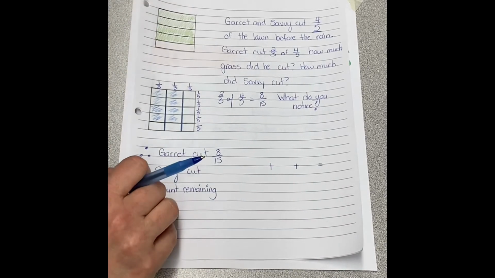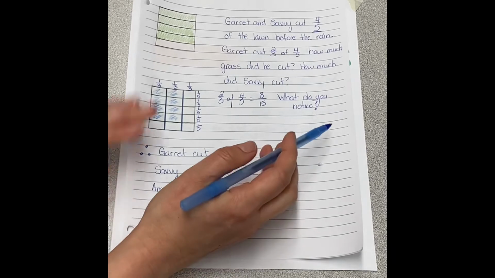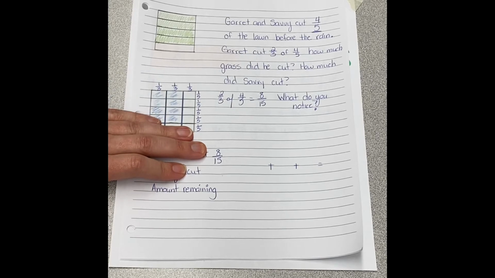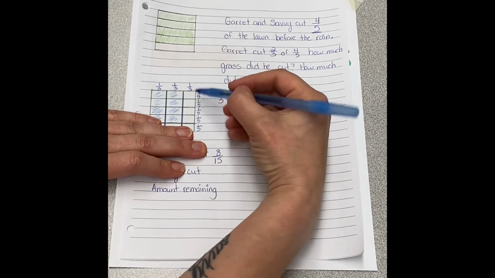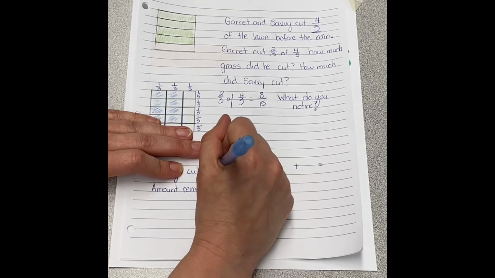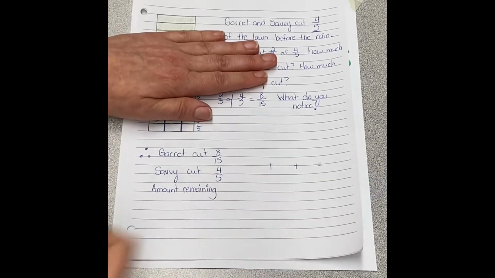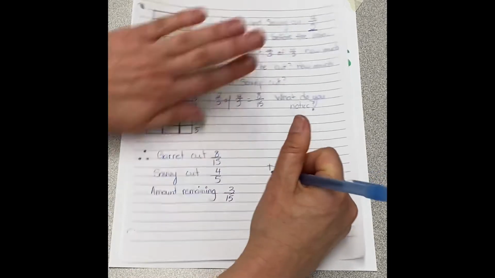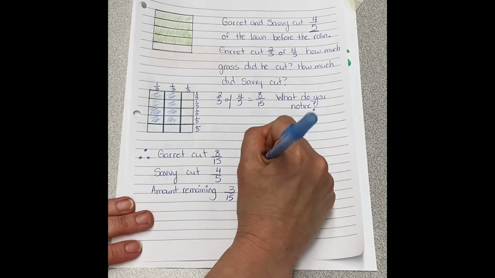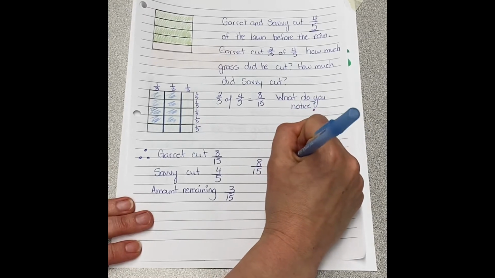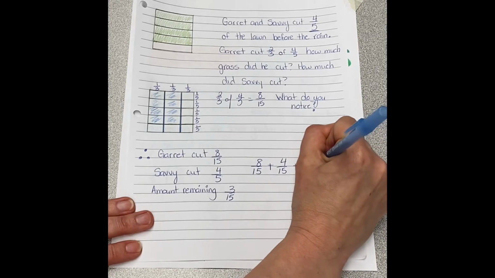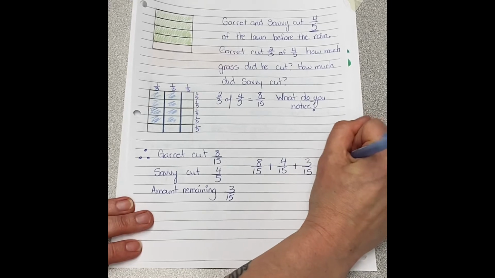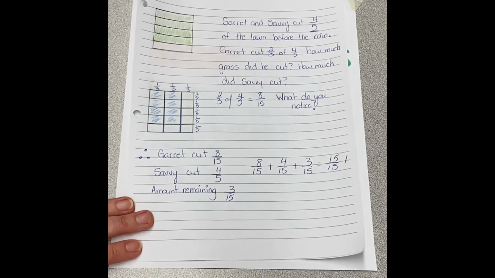All right, so we know that Garrett cut 8/15. So we know they cut 4/5 together. So this remaining fraction here must be how much Savvy cut. So Savvy cut 1, 2, 3, 4/15. And the amount remaining was the amount that no one cut, 3/15. I can confirm my answer by adding those fractions together. 8/15 plus 4/15 plus 3/15. 8 plus 4 gets 12, 13, 14, 15. I have 15/15, which equals 1 whole.